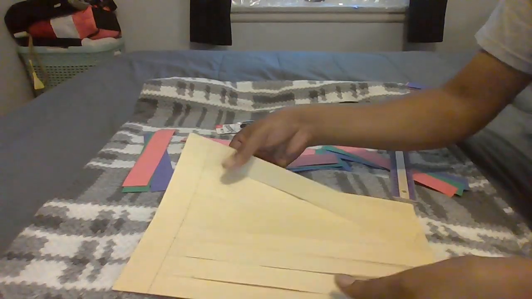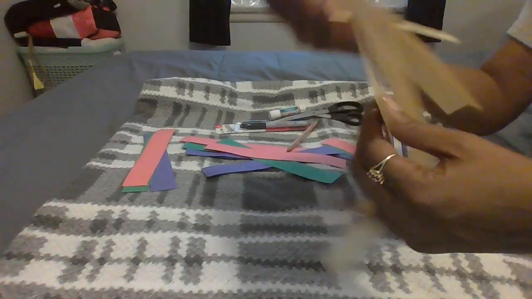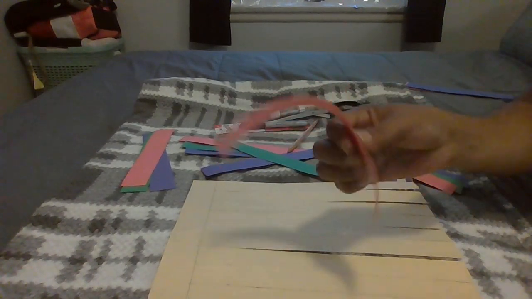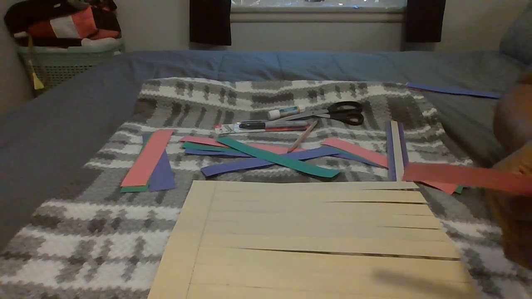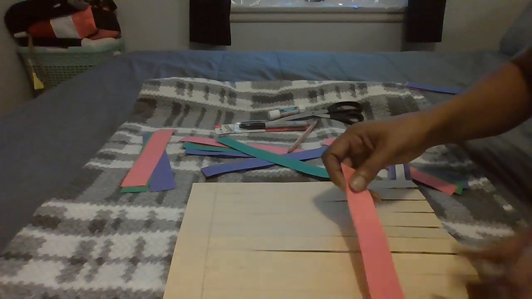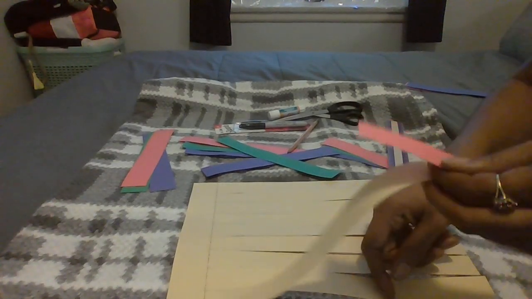So the front of this has pencil marks on it. So I am going to take this and I'm going to start my design here. Once I've woven all of my strips, I'm going to turn the design over so it looks more presentable. So to begin, I'm going to take one of my strips and I'm going to start with this reddish orange color. And I am going to start by weaving.